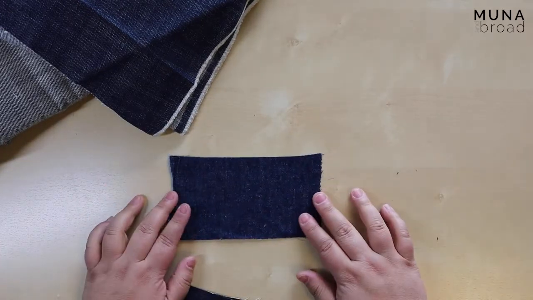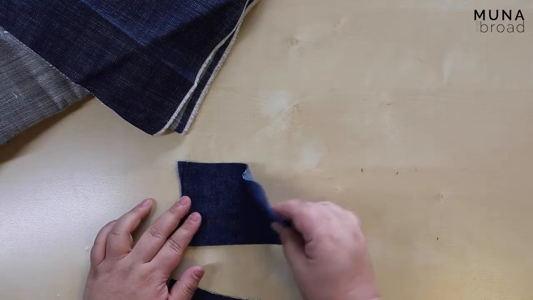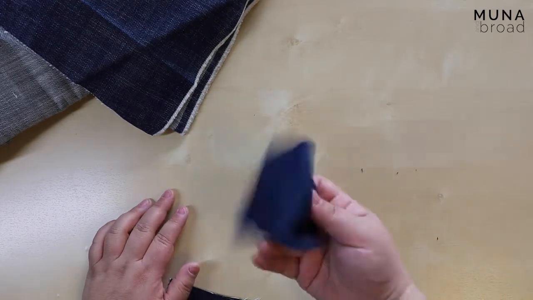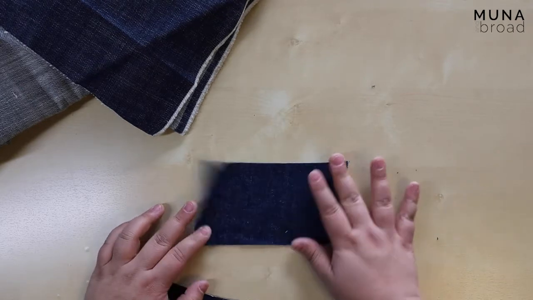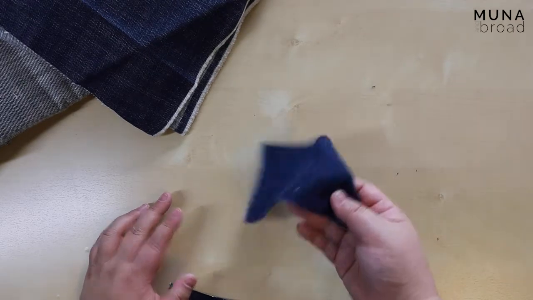Now, hemp cotton denim is a lovely fabric to wear. It's very, very soft. But if I want to make a pattern that I don't actually want much drape for, this is not going to be appropriate.